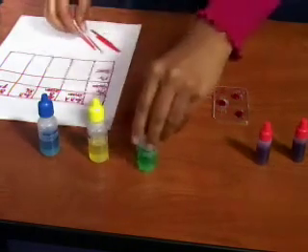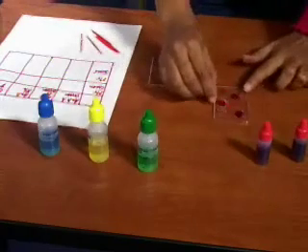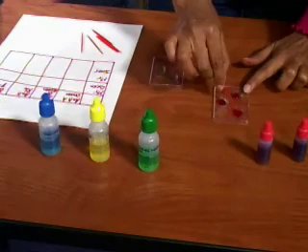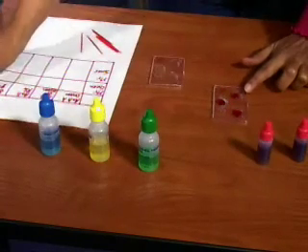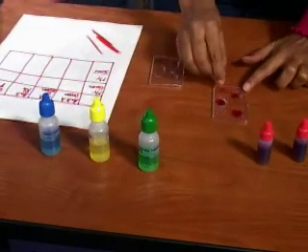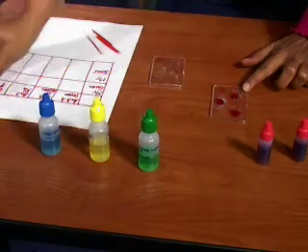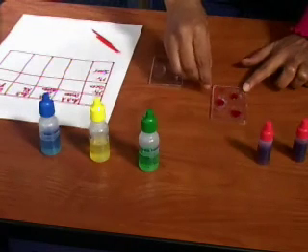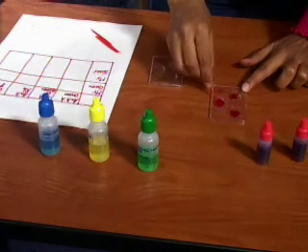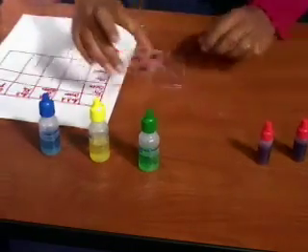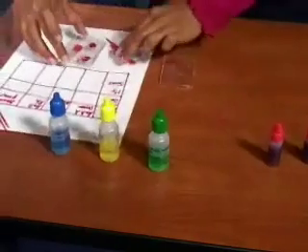I'm going to mix them, and I have to use separate sticks for each one. And I finally mix it with the anti-RH, and then I observe this to see if there is any agglutination.